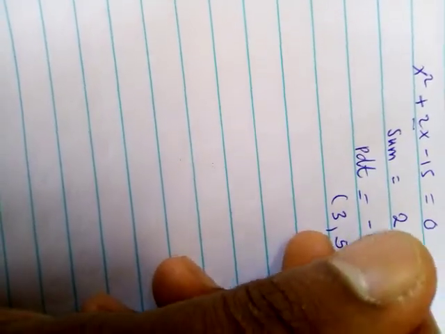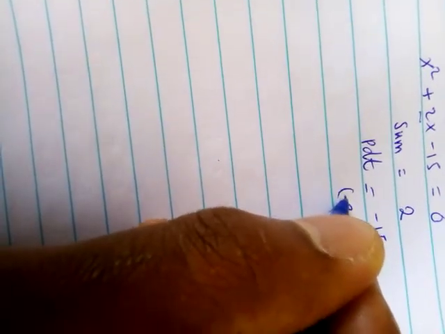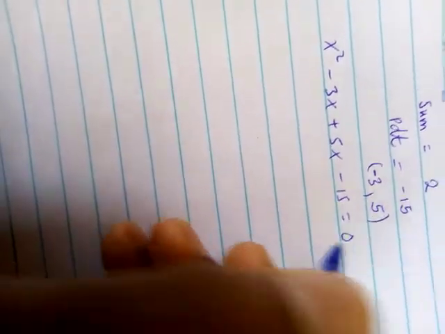But then the product is negative, the sum is positive, then the small one is negative. So that when I add these two guys, I get a positive sum, multiply, I get a negative product. So I put these guys in the position of the sum. I have x squared minus 3x plus 5x minus 15 is equal to 0.